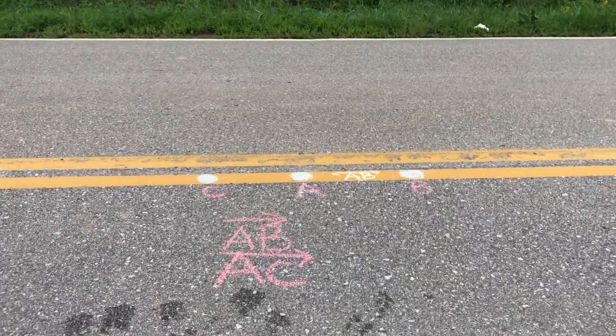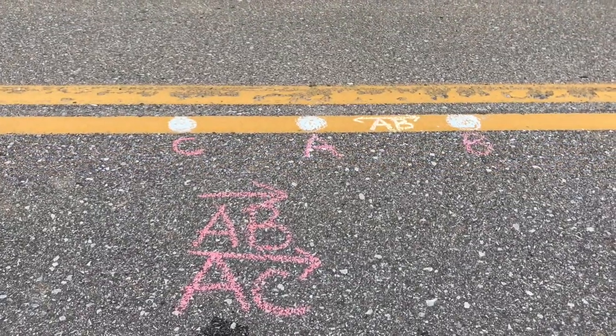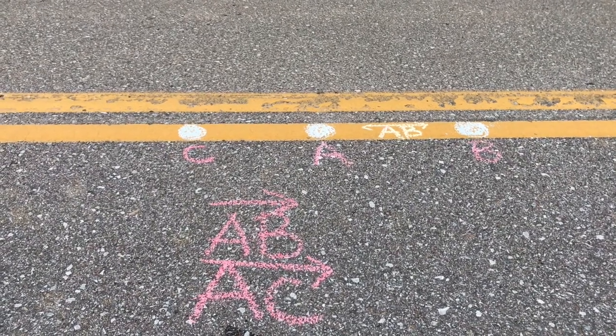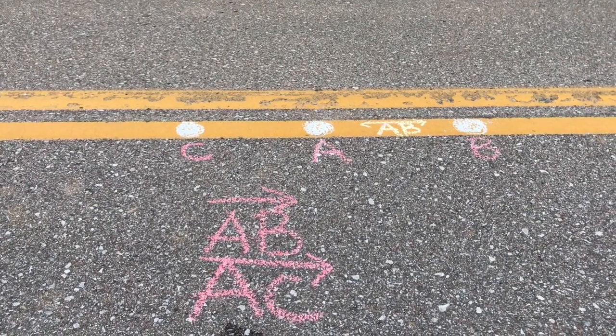But these are opposite rays. They're called opposite rays, AB and AC. And even though one goes to the left and one goes to the right, you always make your arrow to the right, and you always start with the endpoint.